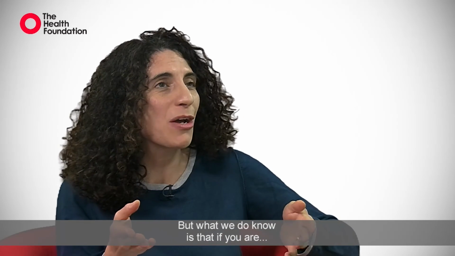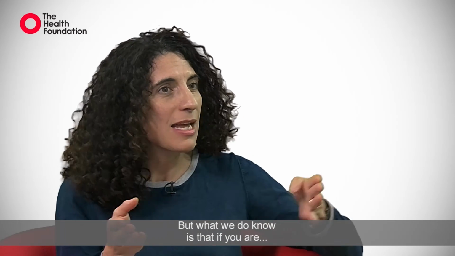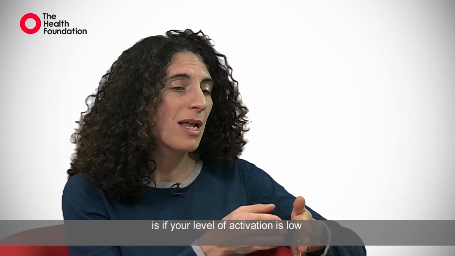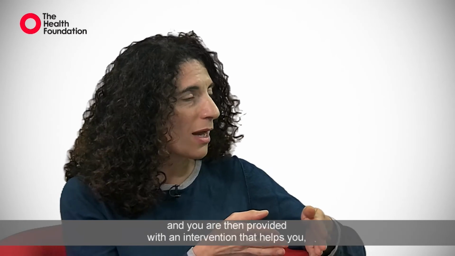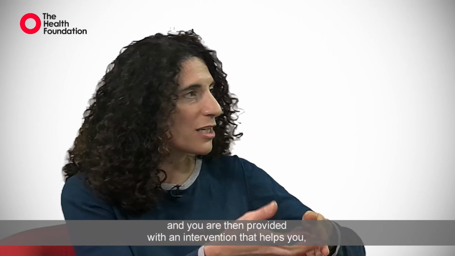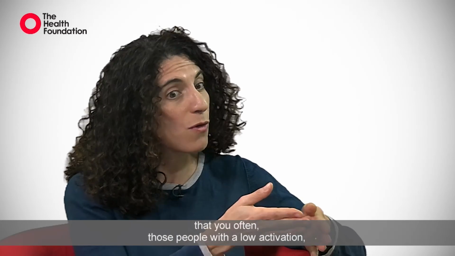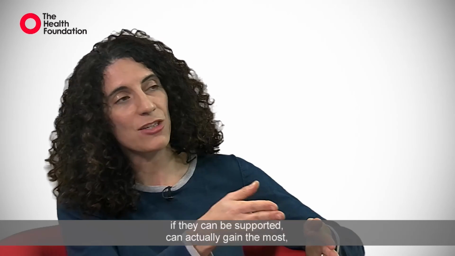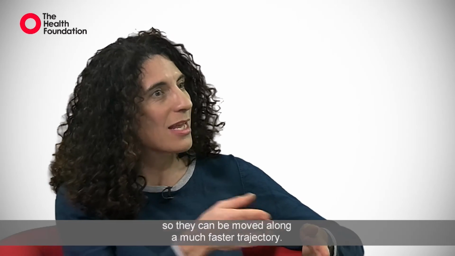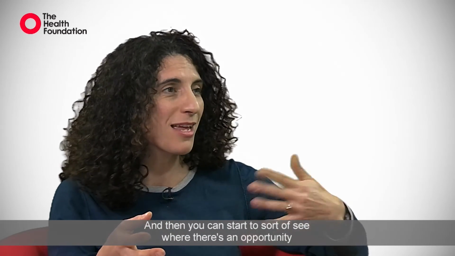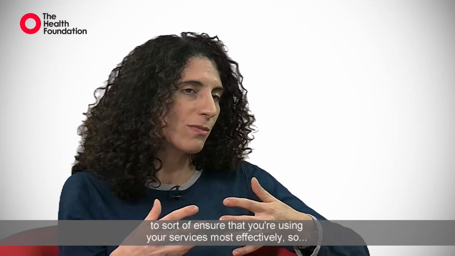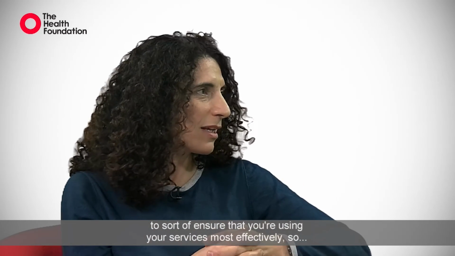But what has been shown in the US is that if your level of activation is low and you are then provided with an intervention that helps you, those people with a low activation, if they can be supported, can actually gain the most. So they can be moved along a much faster trajectory. And then you can start to see where there's an opportunity to ensure that you're using your services most effectively. So that's great.